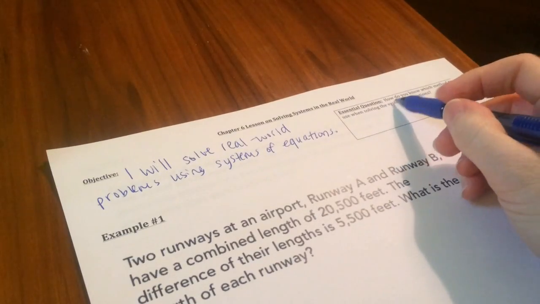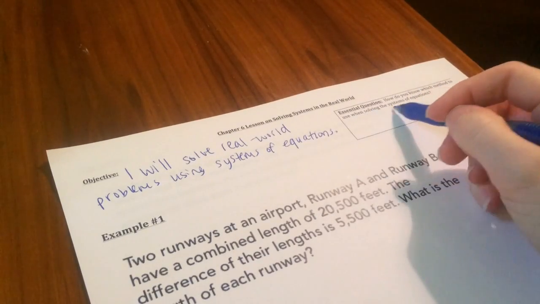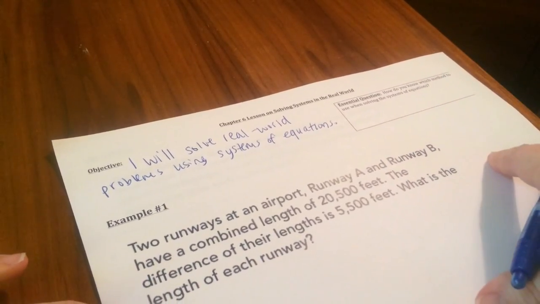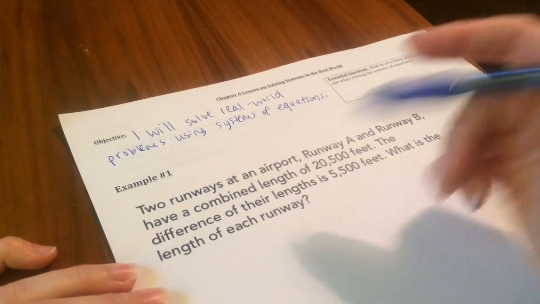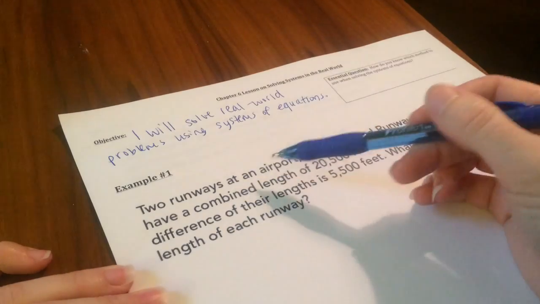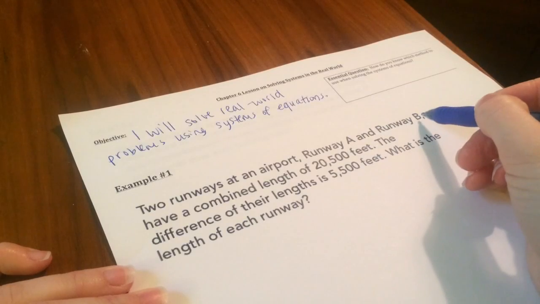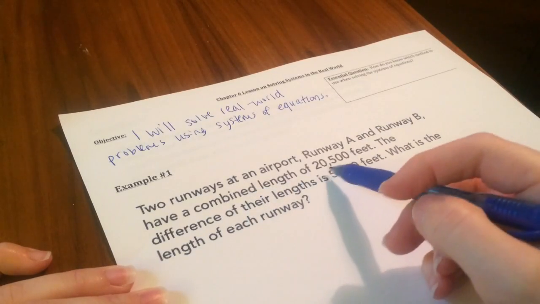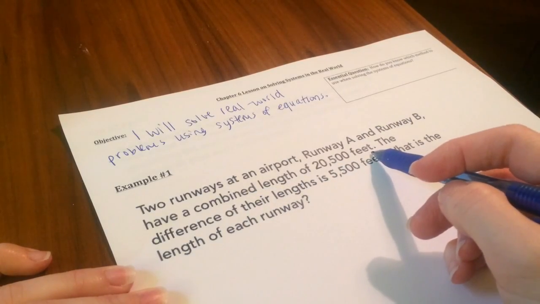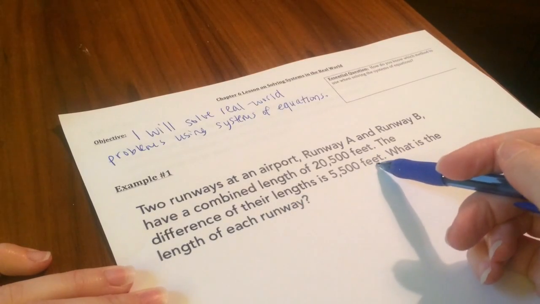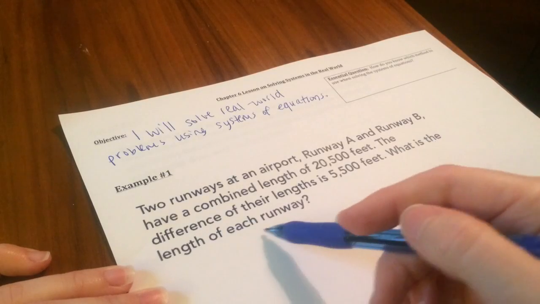Okay, and our essential question is, how do you know which method to use when solving systems of equations? All right, example number 1. Two runways at an airport, runway A and runway B, have a combined length of 20,500 feet. The difference of their lengths is 5,500 feet. What is the length of each runway?